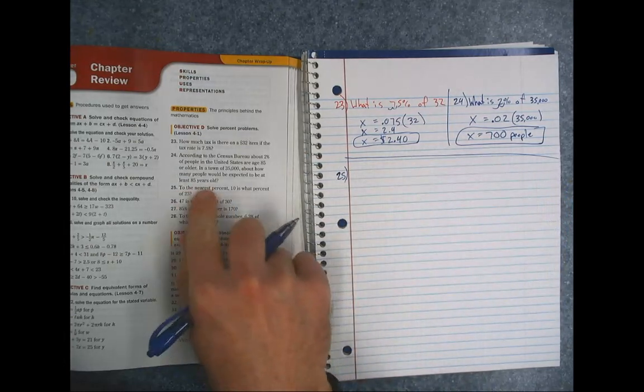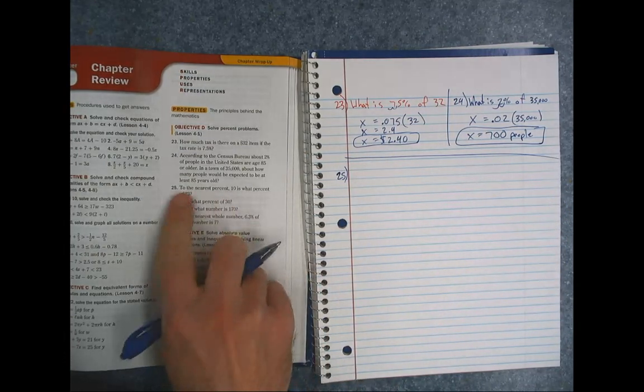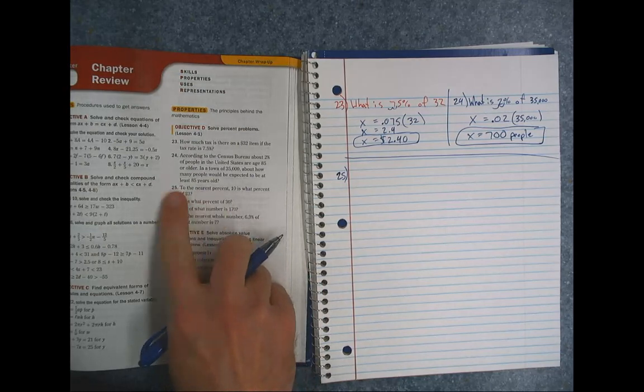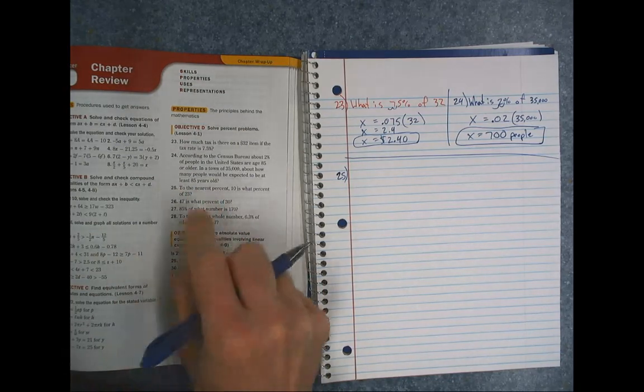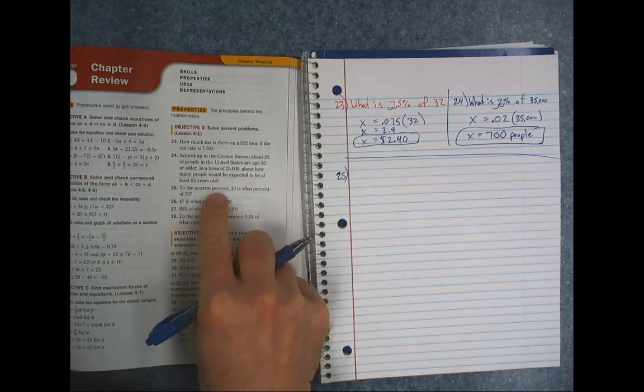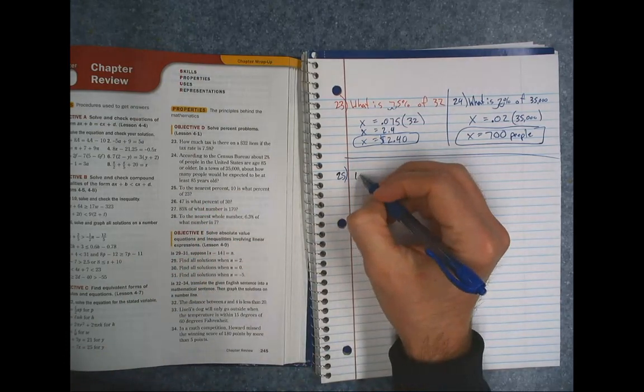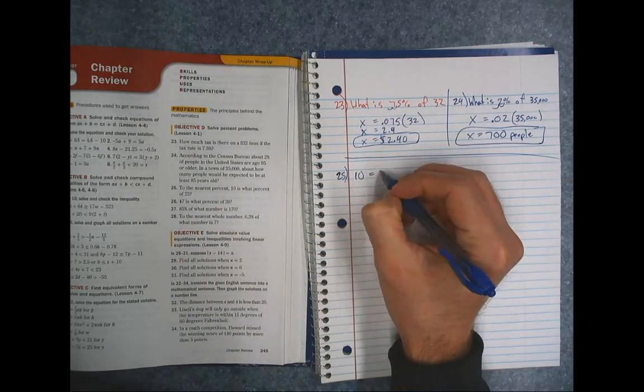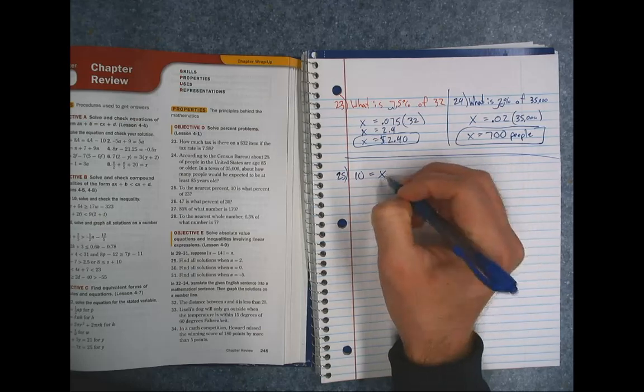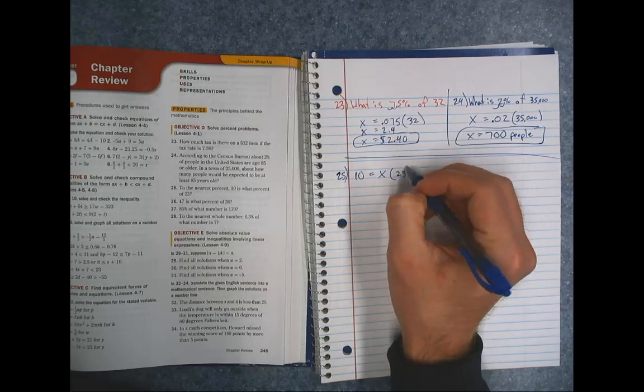25, to the nearest percent. So that's telling us we're going to get a nasty decimal, or at least a decimal we have to round. Nearest percent means a whole number percent. Okay, so no decimals in our final answer here. Now you write this out as you read it. 10 is what percent? We're solving for the percent of 23.